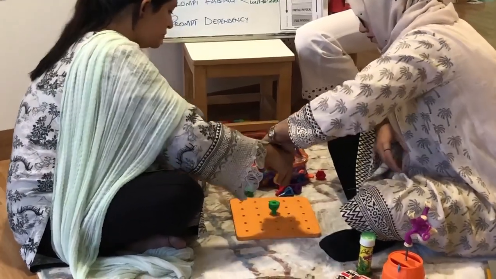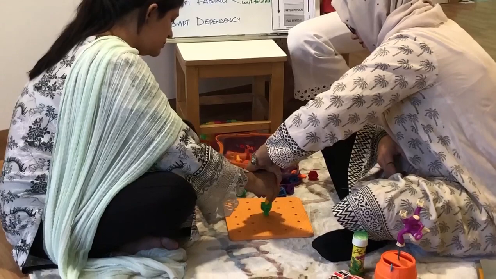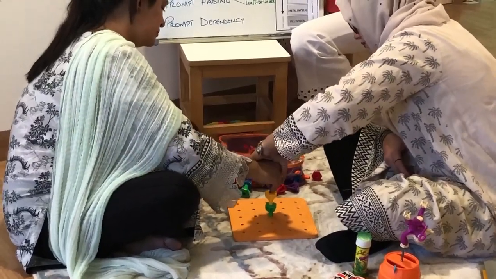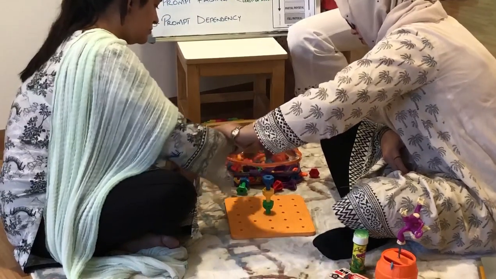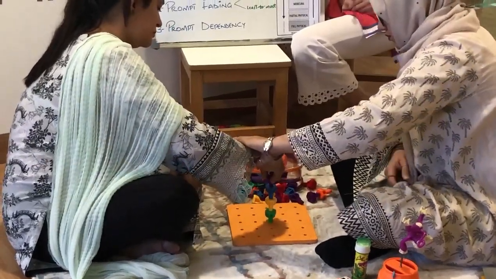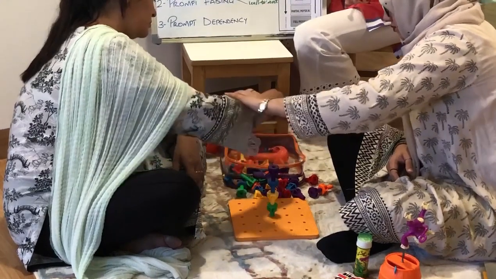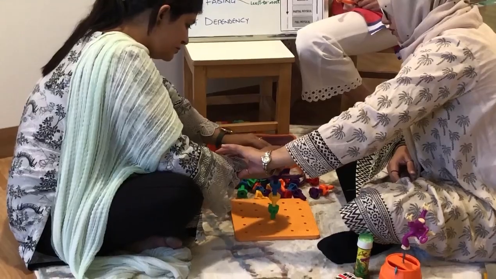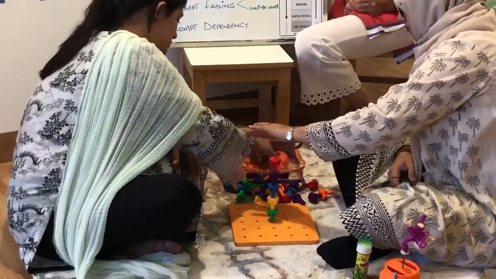Over here you can see that the therapist is fully guiding the child to get the hang of it. And the therapist then moved their hand towards the wrist of the child and allowed the child to experience the motion themselves. So this is now called partial prompting, and the ones before were full physical prompting.